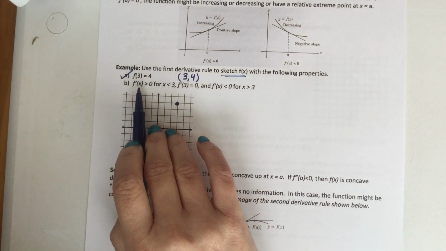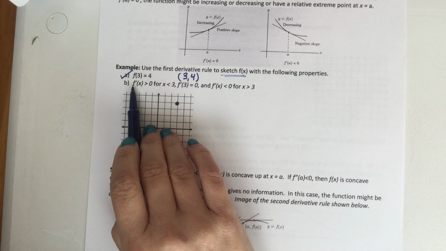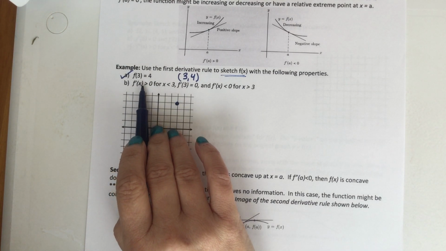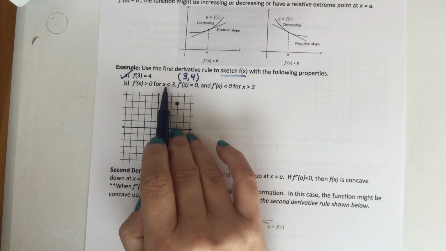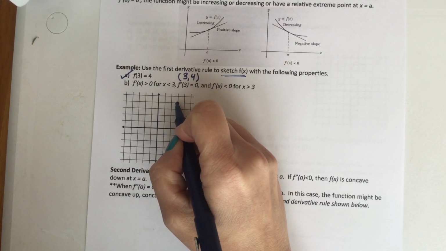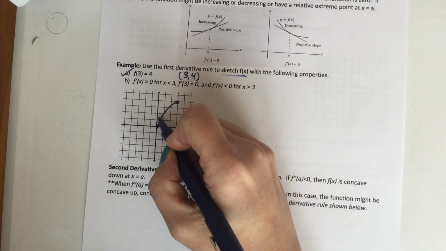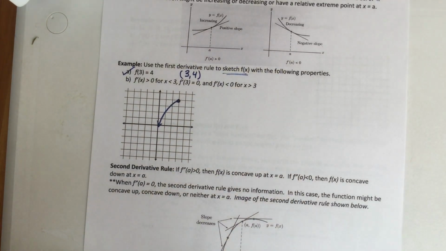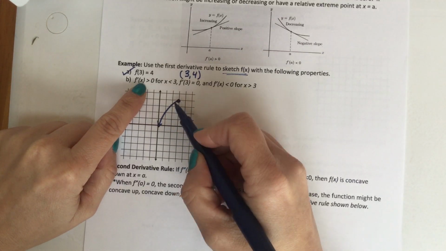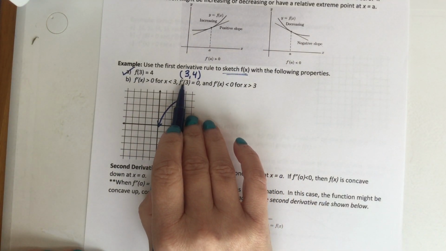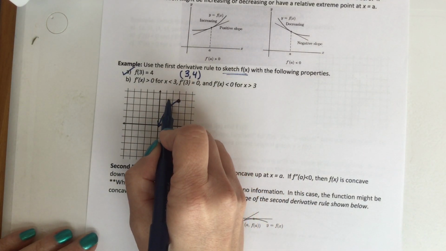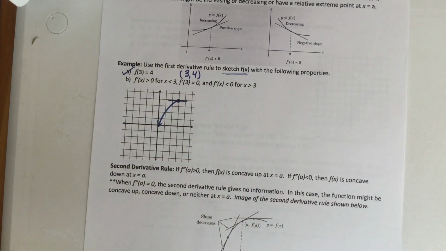Now the first derivative. The first derivative is greater than 0 for any x's that are less than 3. So that means to the left, I'm going to draw something where if I drew tangent lines, they would have a positive slope because it has to be increasing. Now, when you have a first derivative that equals 0, that means that you have a maximum or a minimum point.